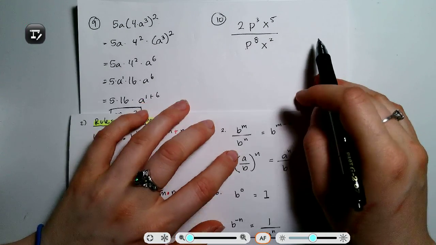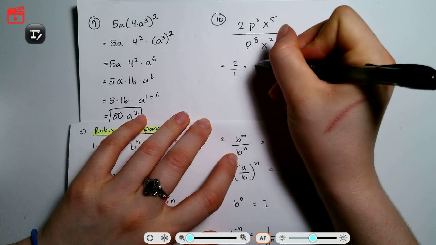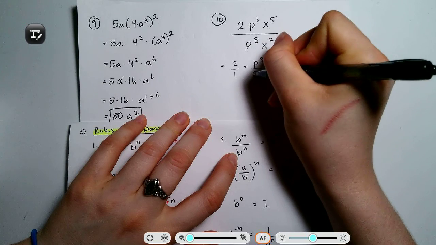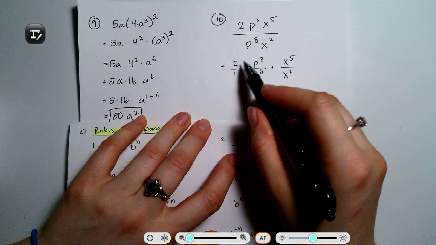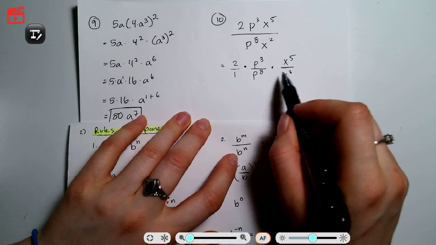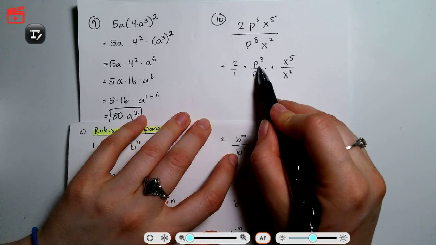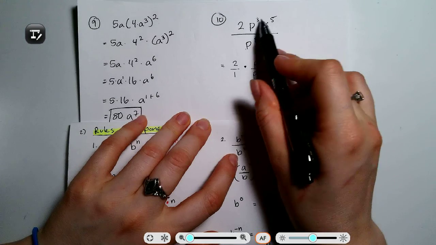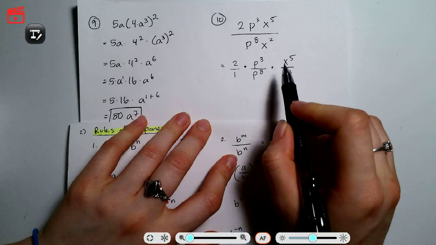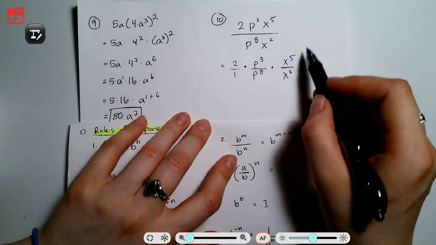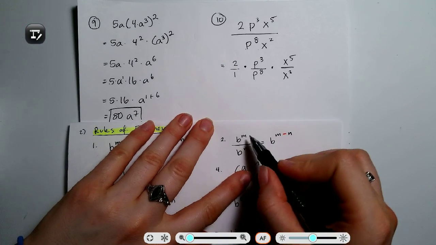So let me split this up so we can look at it better. This is going to be 2 over 1 times p cubed over p to the 8th times x to the 5th all over x squared. Yep, so we can break this up because remember, if I tried to multiply this back together, I would get the same answer. Let's check. 2 times p cubed times x to the 5th. That would be the top. And look at the bottom. 1 times p to the 8th times x squared. That would be the denominator. So it's perfectly fine to split up our fraction this way. Plus, it helps us get to see how to use this rule better.